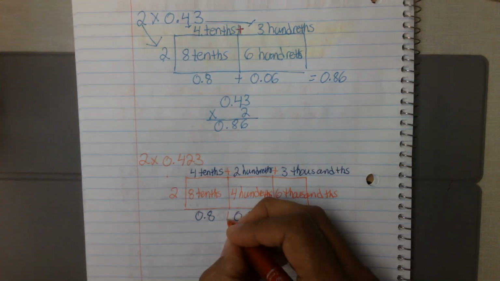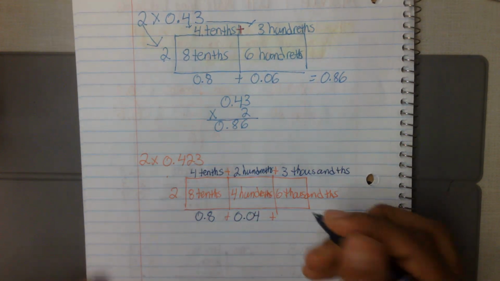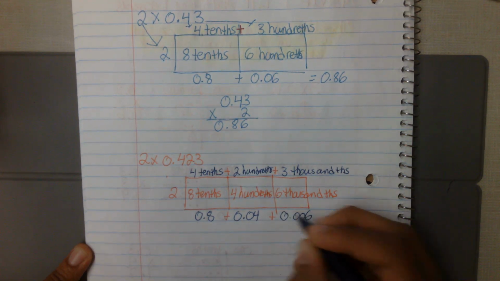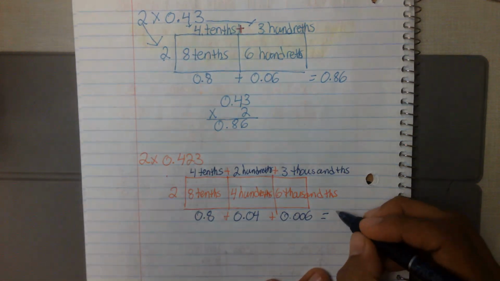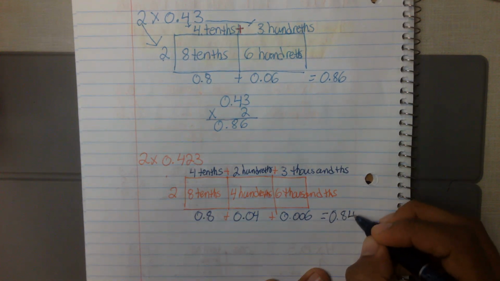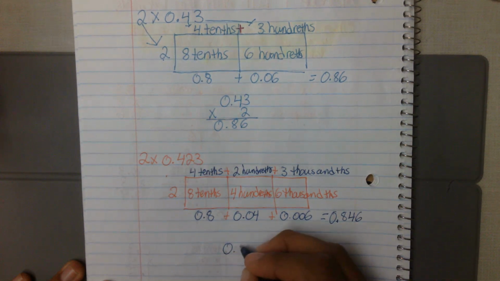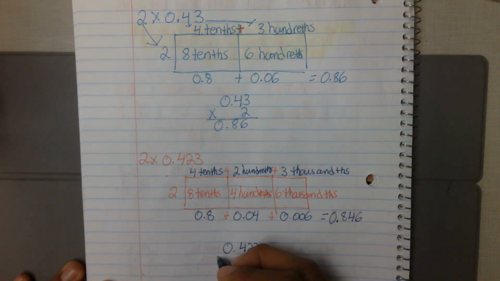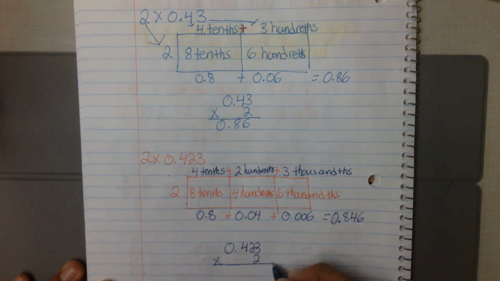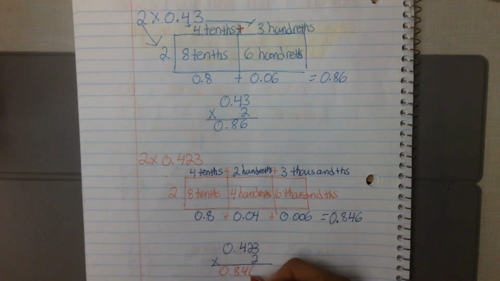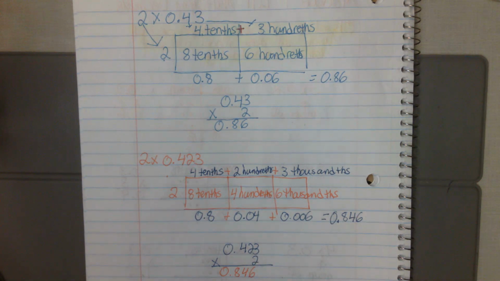And this is plus, and then 6/1000ths. And then if I add those all together, I'm going to get 846 thousandths. So I know that 423 thousandths times 2 is 846 thousandths. So that is how we're going to multiply our decimals today, by place value and by area models.